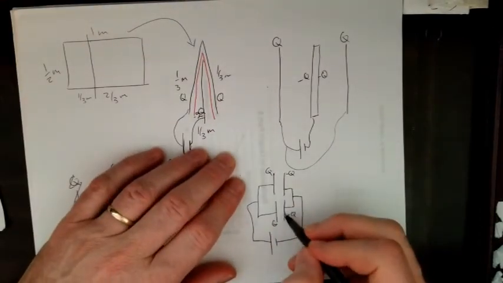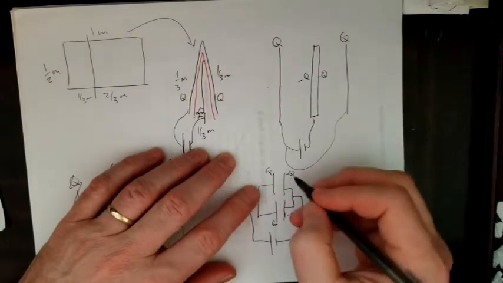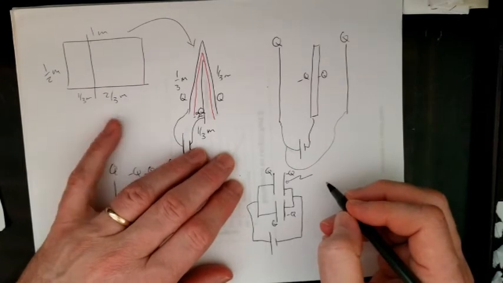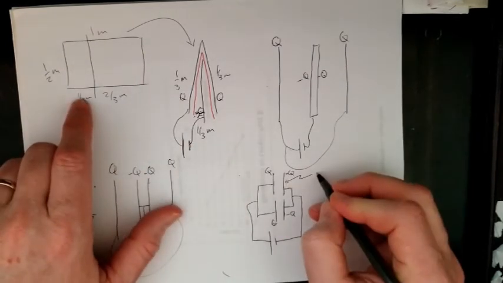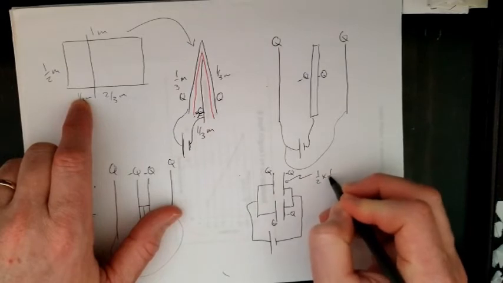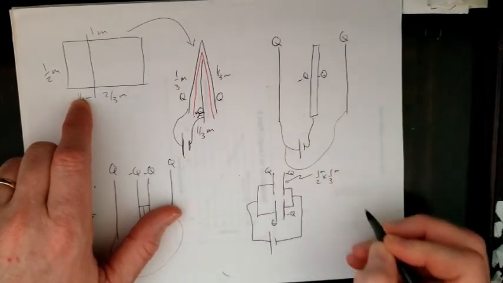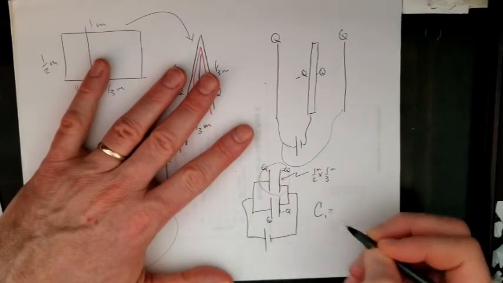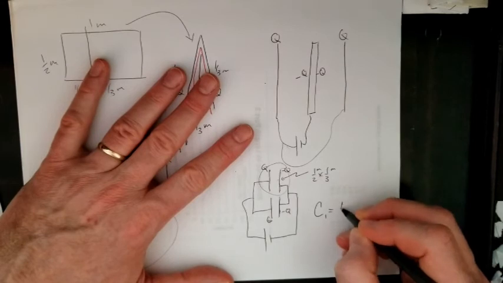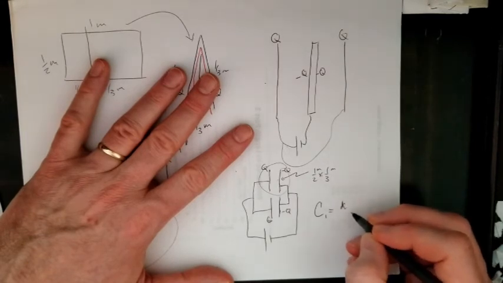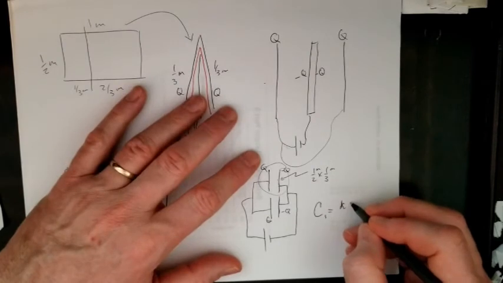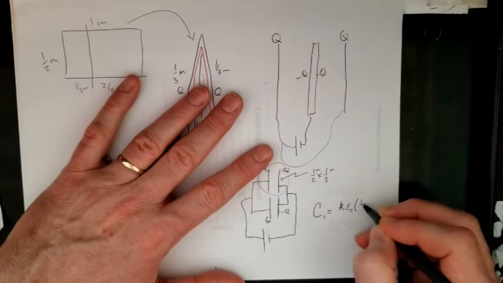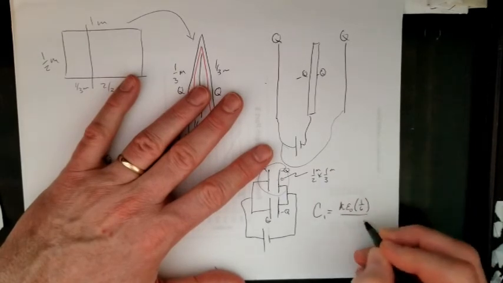So the size is cut in, well, basically it was 1/2 by 1/2. Well, now it is 1/2 by 1/3 meters. And so my capacitance of this one right here, we'll call it C1, is kappa, the dielectric constant for the dielectric, times epsilon sub naught, permittivity of free space, times my area, which is 1/6, divided by the distance between them.